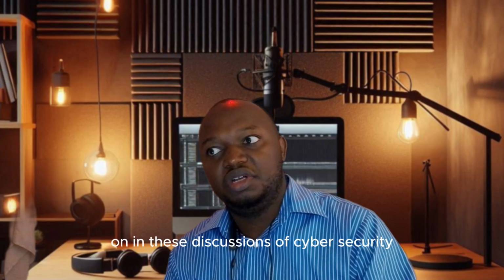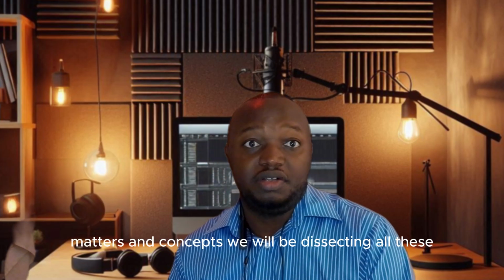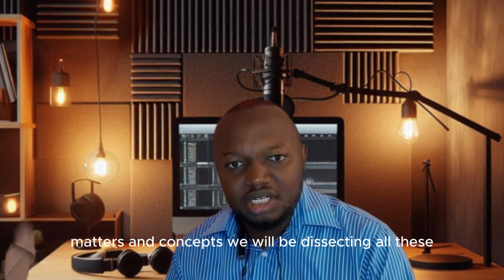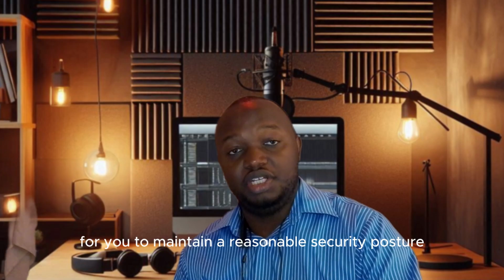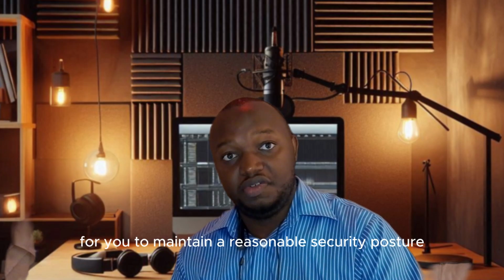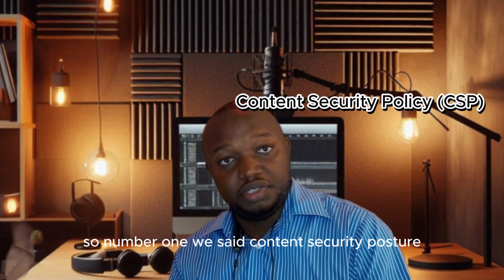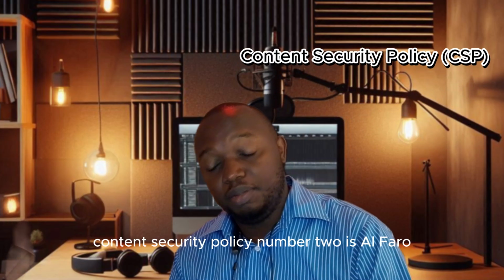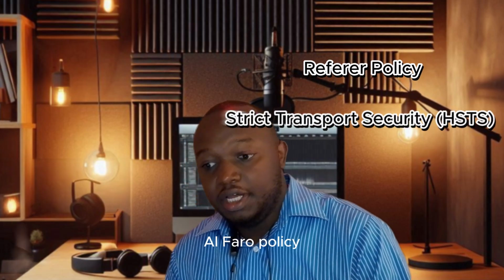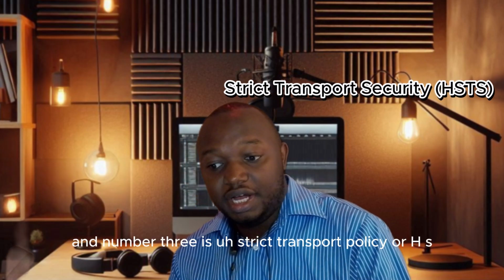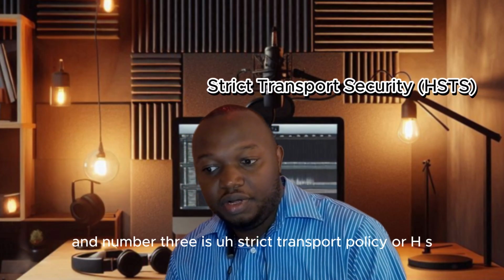Later on, in these discussions of cybersecurity matters and concepts, we will be dissecting all these policies that we are talking about for you to maintain a reasonable security posture. So, number one, we said content security policy. Number two is a referrer policy. Number three is a strict transport security policy, or HSTS.